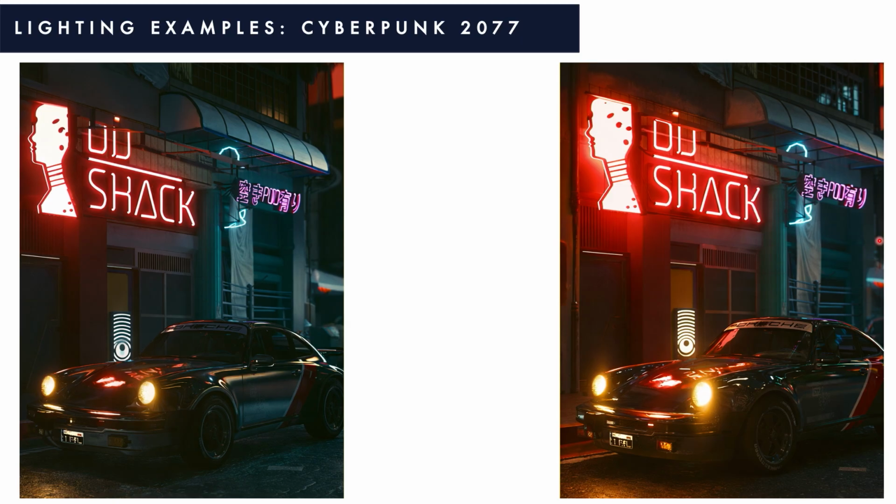I think the more interesting one for me is the lower contrast hierarchy. The car is pretty dark in places I would expect it to be lighter because there's a light shining from here. I would expect the car to be a little bit more lit up.